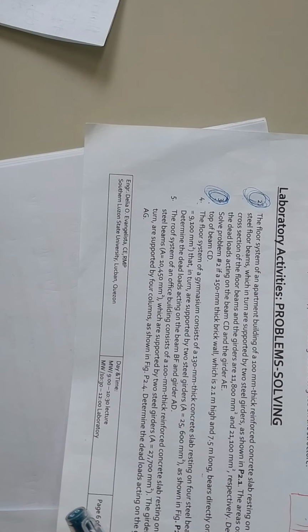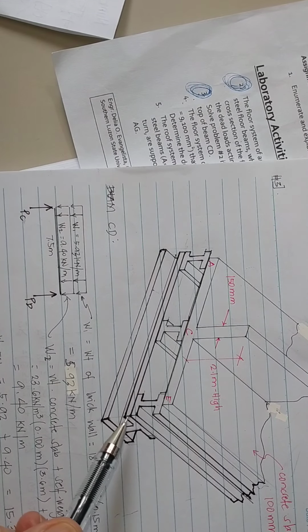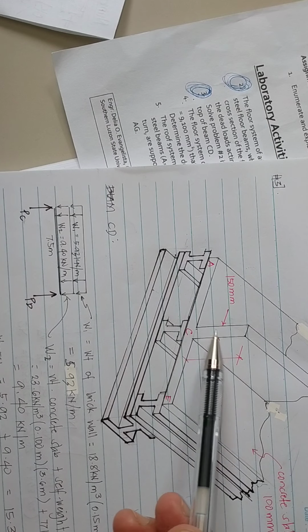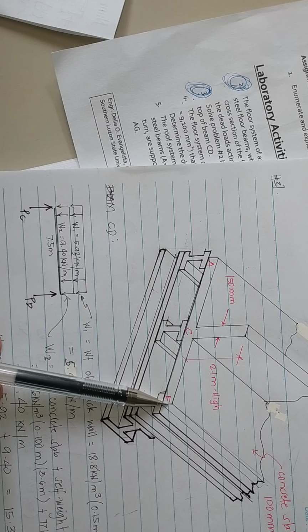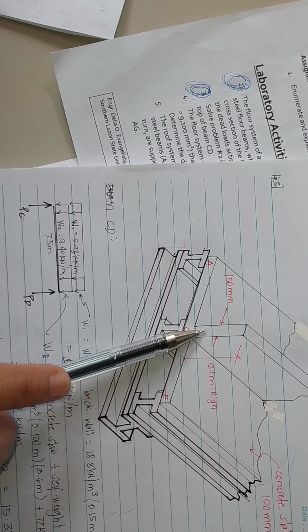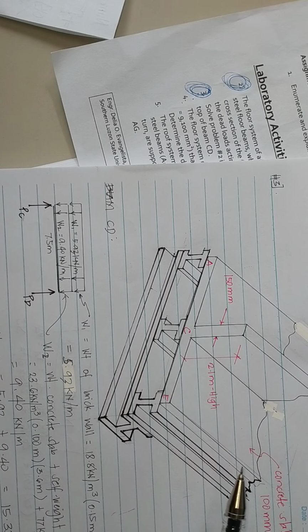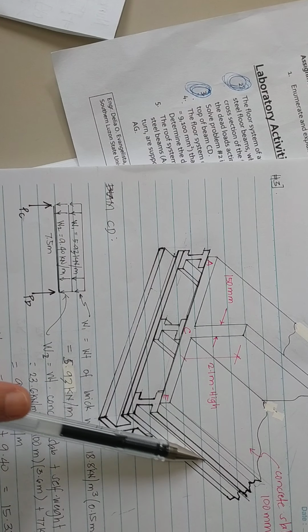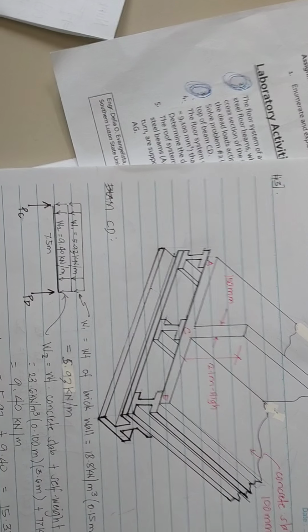So I draw the isometric view. So ito yun. Ito yung brick wall. Ito yung slab having the thickness of 100 mm. Ang thickness ng brick wall ay 150 mm. Ang height is 2.1. So ito yung tatlong steel beam, at ito yung girder sa ilalim.